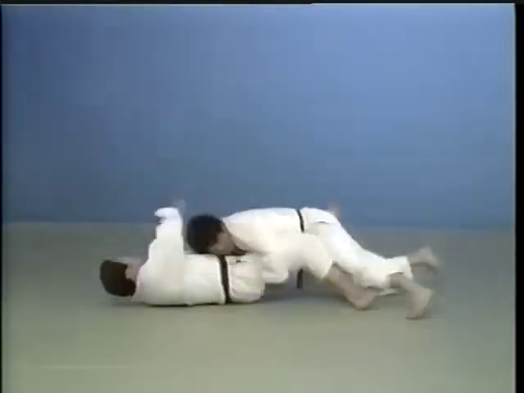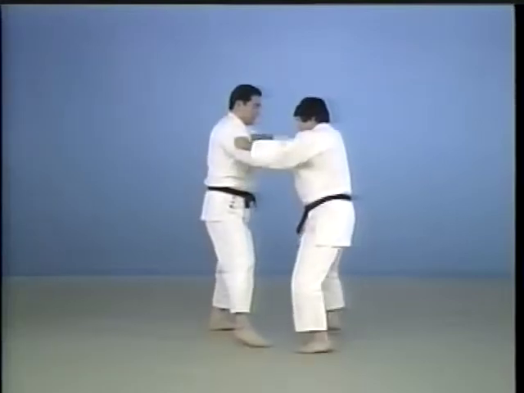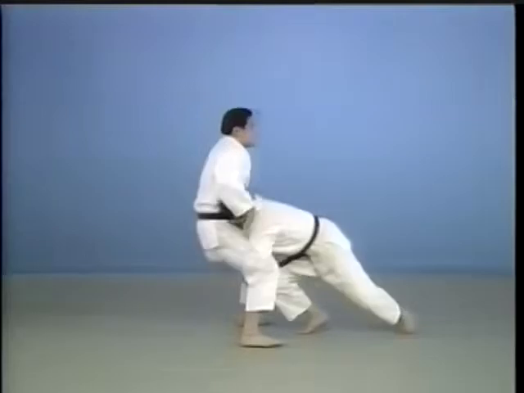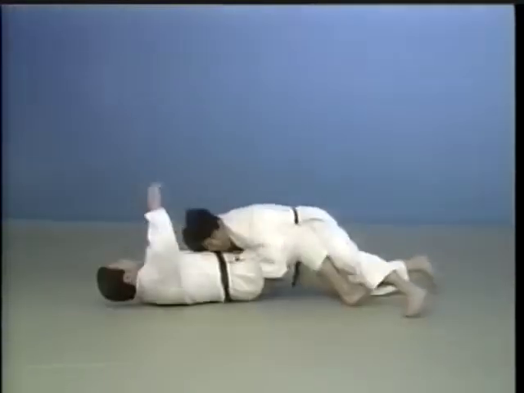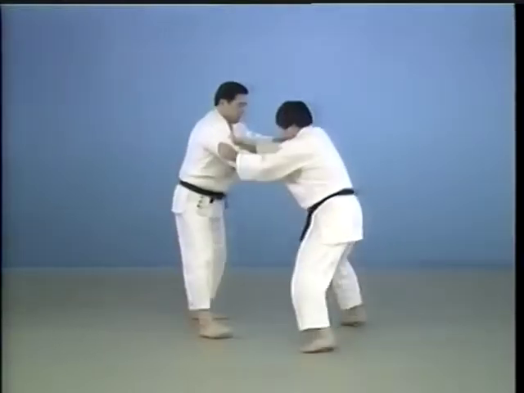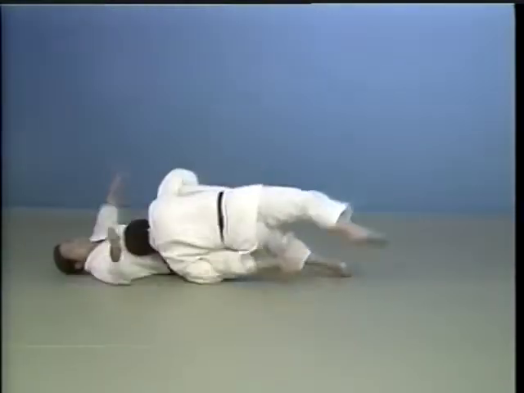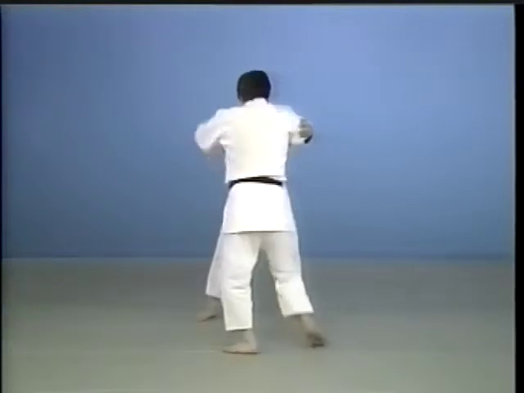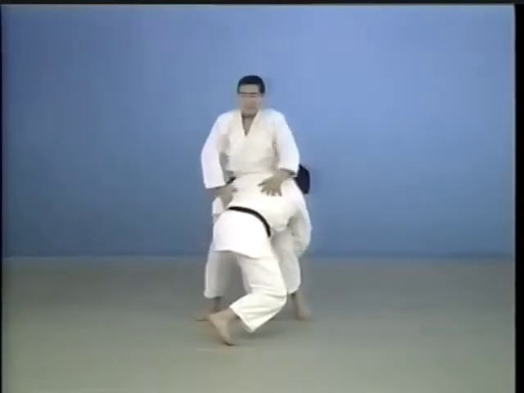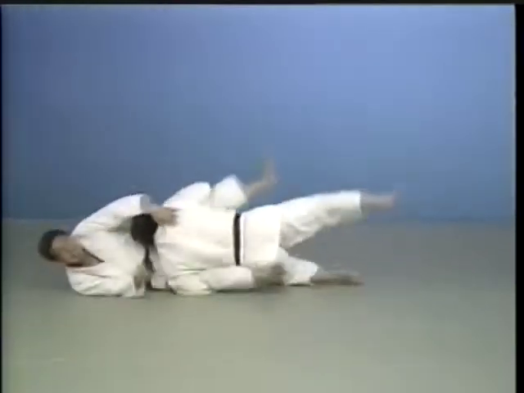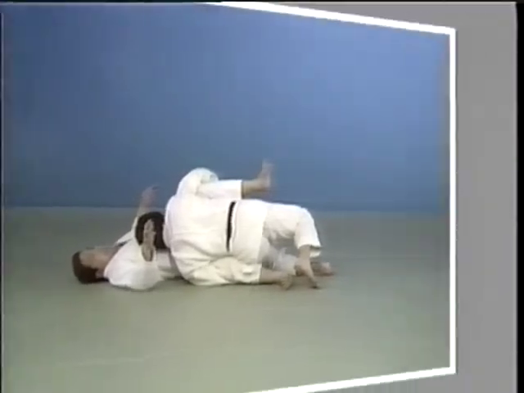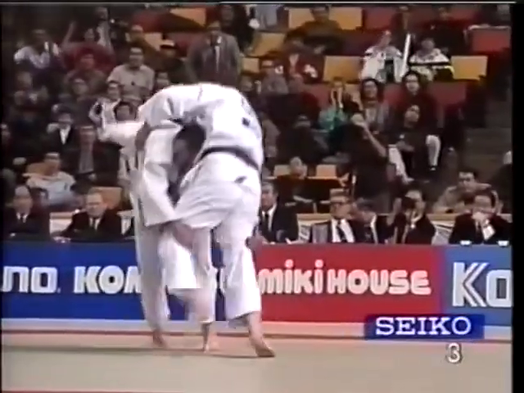In this case, Seoi-nage turns into a Morote-gari. When you attempt Seoi-nage, your opponent will react by bending backwards. Morote-gari is then performed without a pause. In following on from a Seoi-nage, you sometimes make one complete turn, as you can see here. This is a Morote-gari.